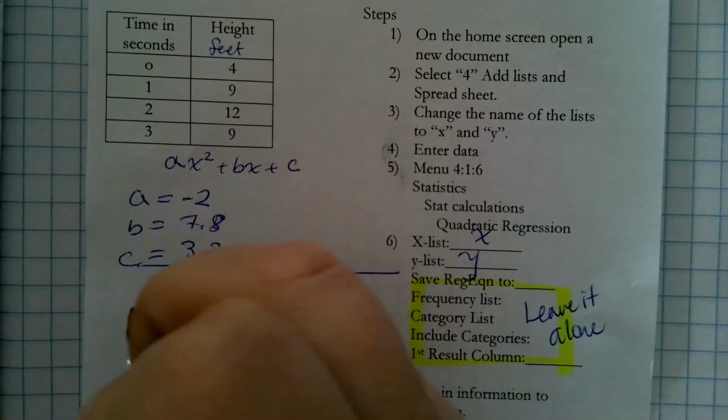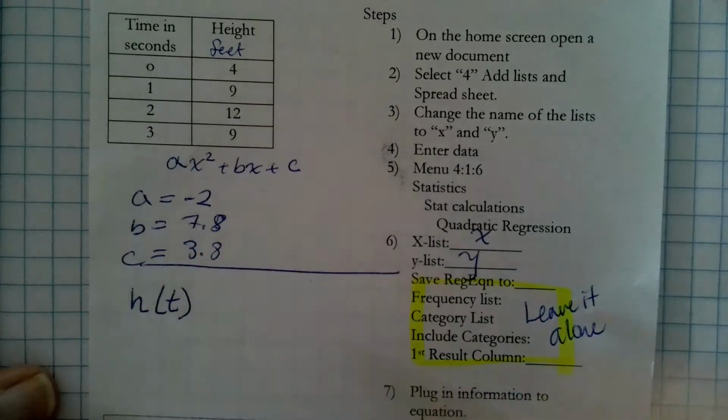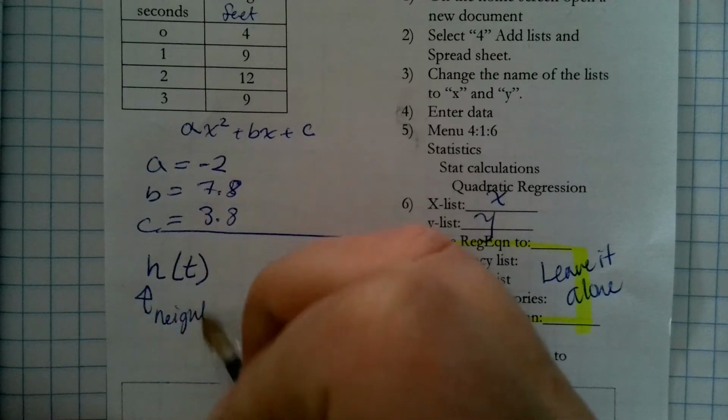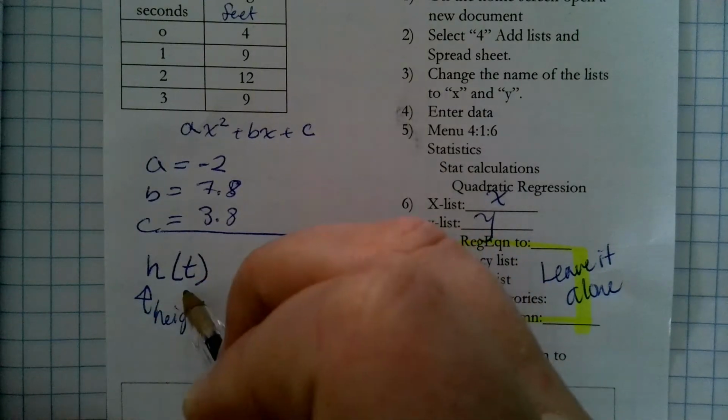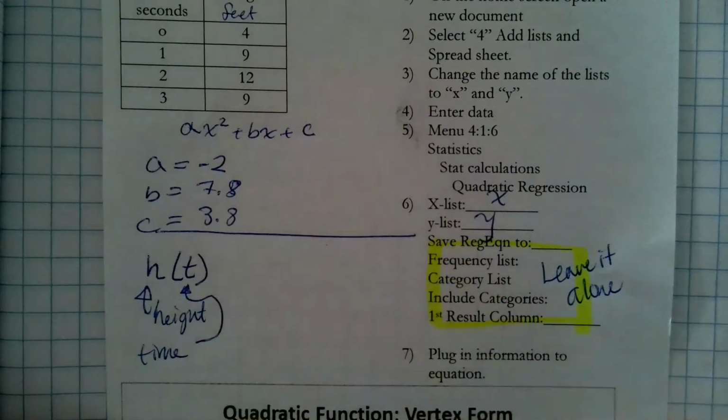Now I'm going to say the height at time t. So the h stands for height, however high. The t stands for time, okay?